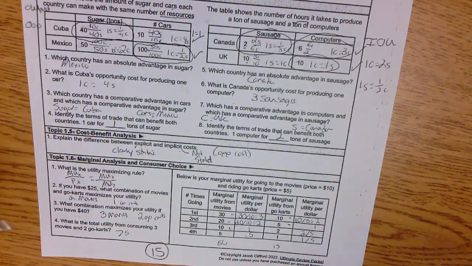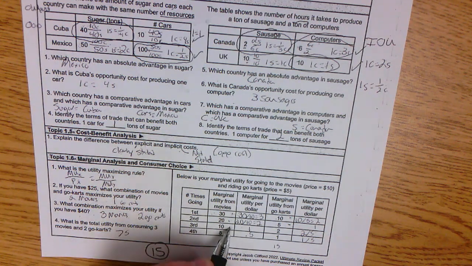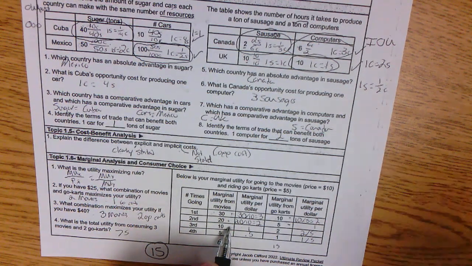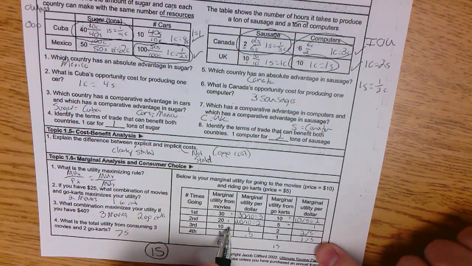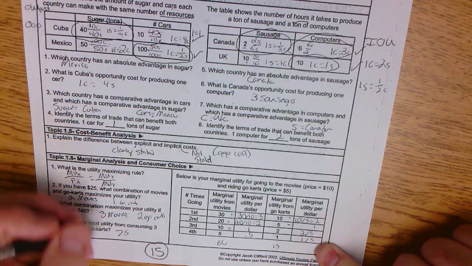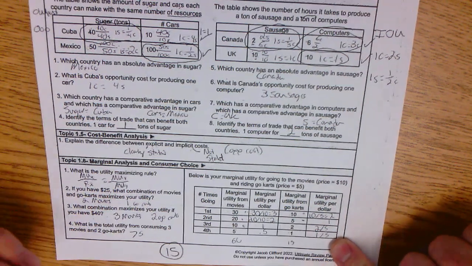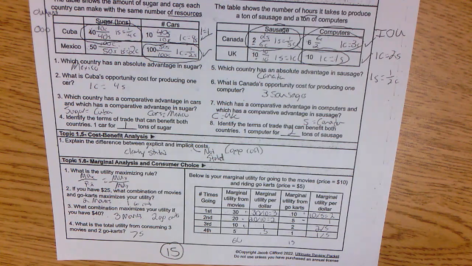If you wanted to look at other combinations with this, like let's say going to the movies 1 time less, but going to the go-karts twice instead, I would gain 3 units of happiness, but I would lose that 10. It wouldn't be worth it, right? So when the marginal utility per dollar of one good equals the marginal utility per dollar of the other, that's where we're going to be most profitable, most beneficial, the best use of our resources.